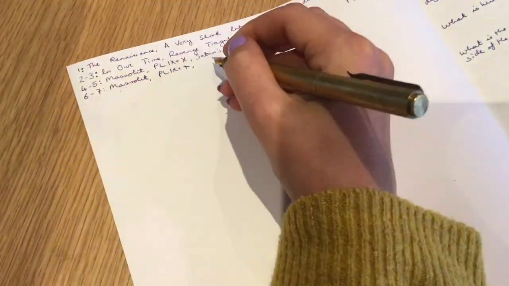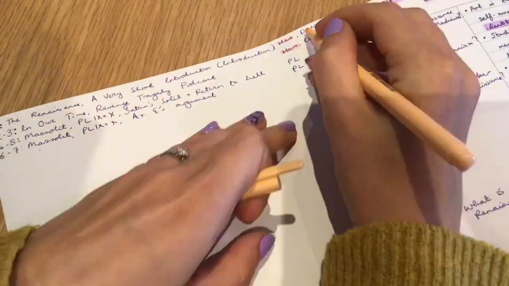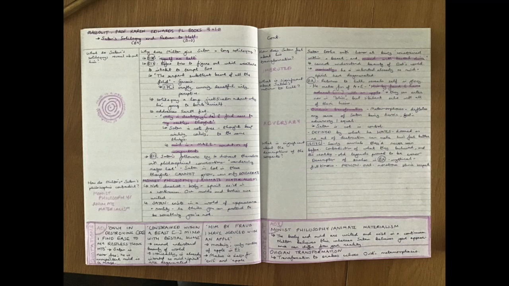And at the front of my notebook, I just have a contents page. In that example I just showed you, I separated my summaries into AA1 and AA3, and you can see that I've done the same here. Obviously in this part of the paper, AA3 is the dominant assessment objective, which is why I've put the most priority into that. But I have done my summary section in different ways depending on the material that I've been reading.